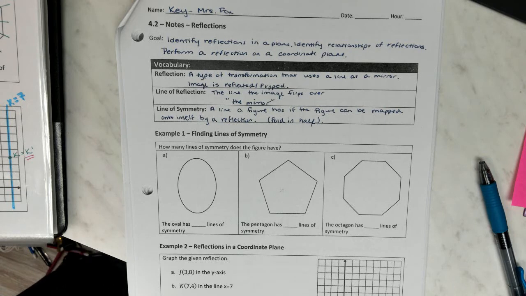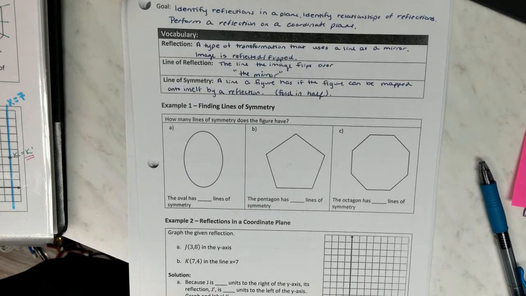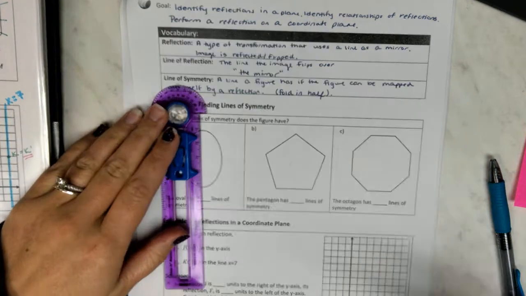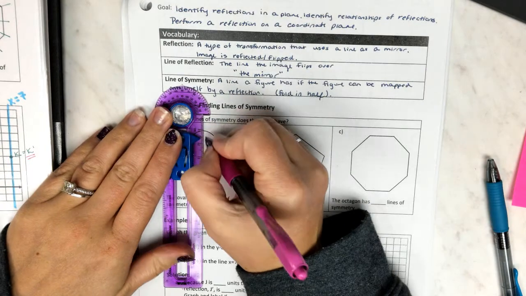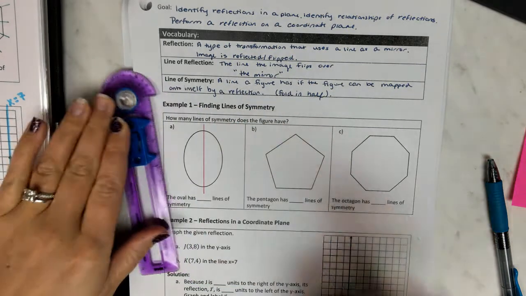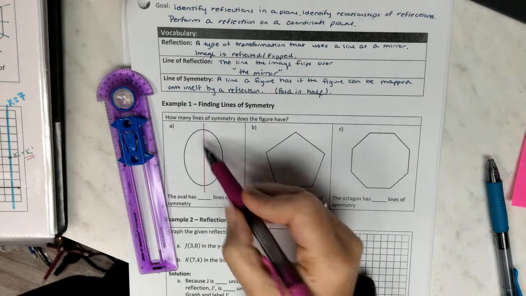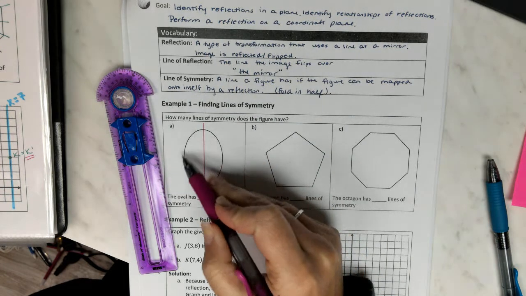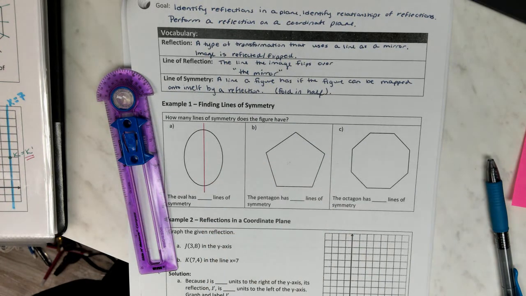How many lines of symmetry does the figure have? So if you could imagine that there is a line down the center of this oval. We'll try to make them different colors so you can see. You could reflect this, and it would map over here, and this side would map over here. So that's one.